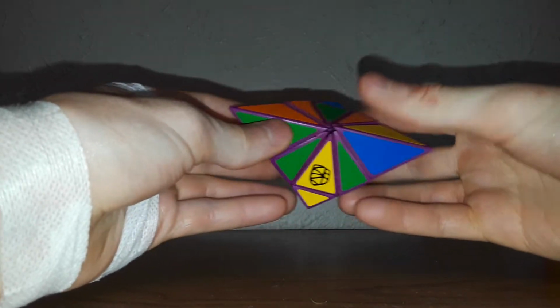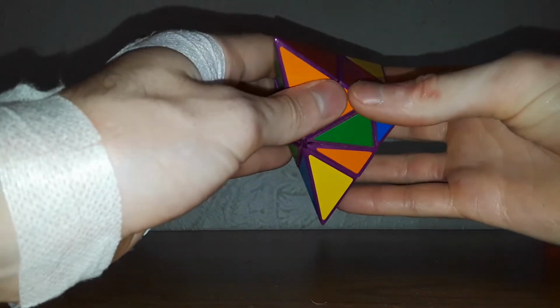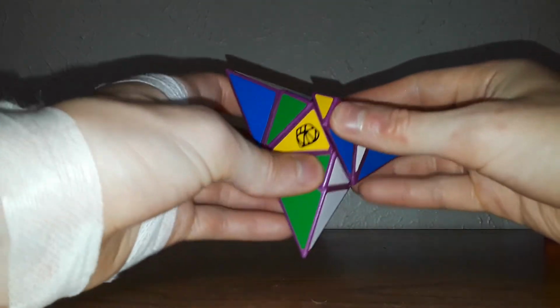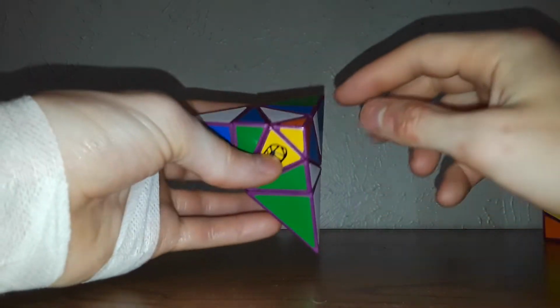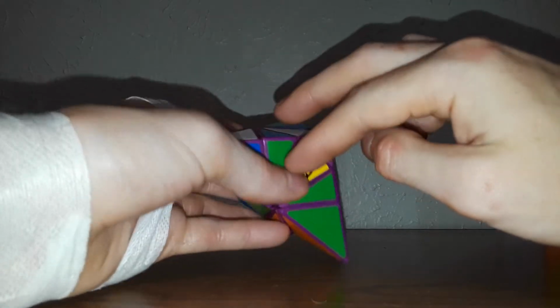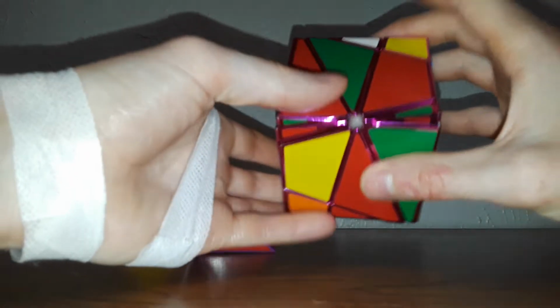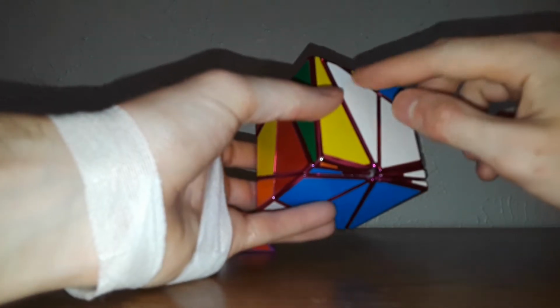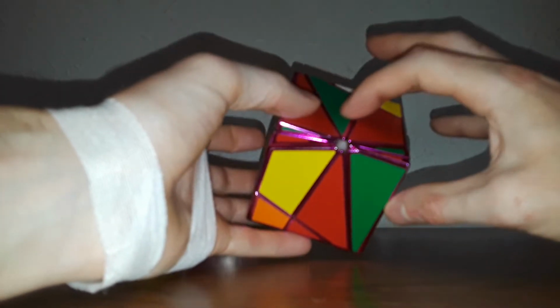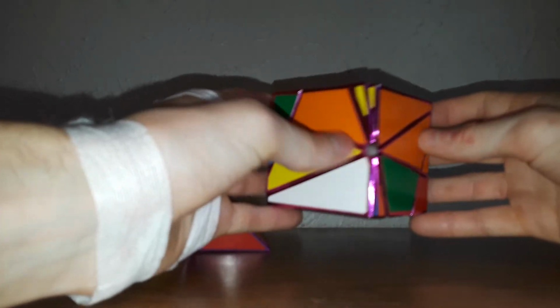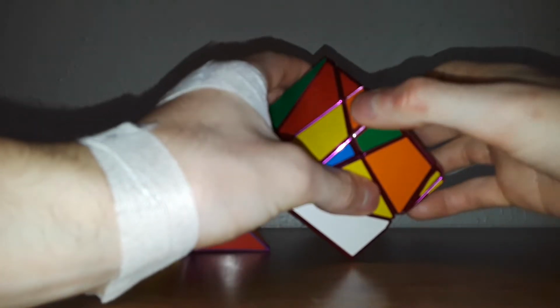So again, if you're stuck, just keep playing around with it. It can be frustrating, but give it time and it will eventually go. So just make sure all the centers are aligned. Since this puzzle is more common, just make sure all the centers are lined up, and then just keep messing around with it.